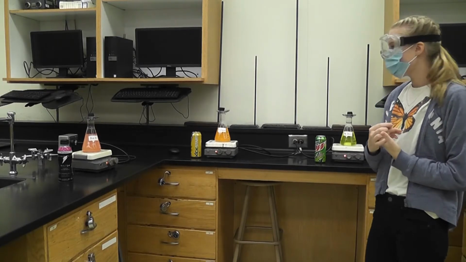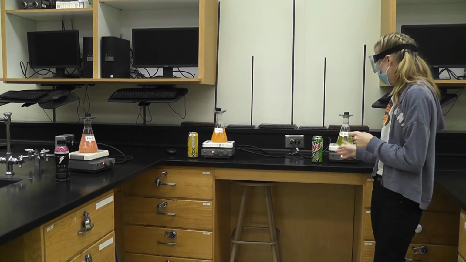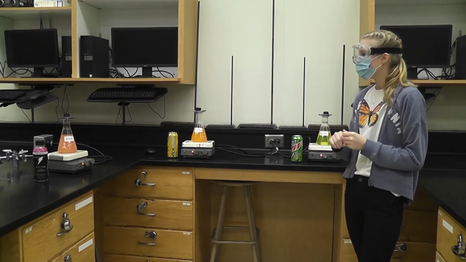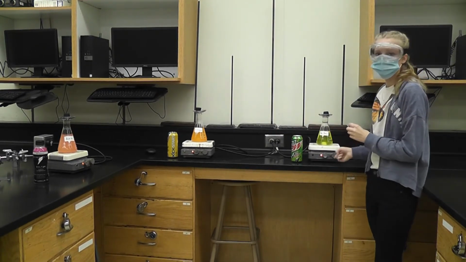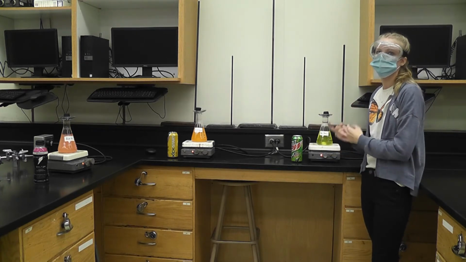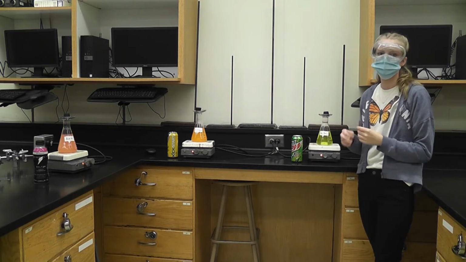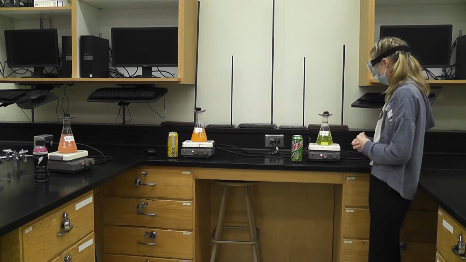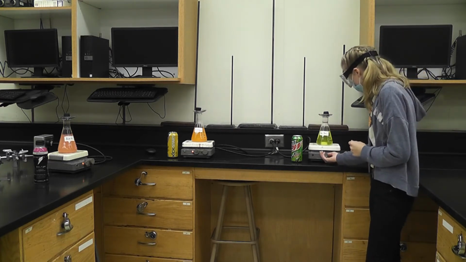Okay, so for the third part, we're going to be using carbonated beverages. We have 3 here. We degassed these by stirring them overnight in order to get rid of the carbon dioxide, which can alter the weight of the solution and can be released during the reaction, which can alter our densities later on. I'm going to turn off the stirrers.